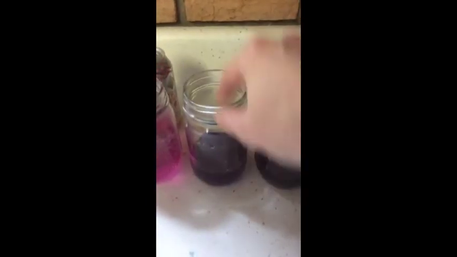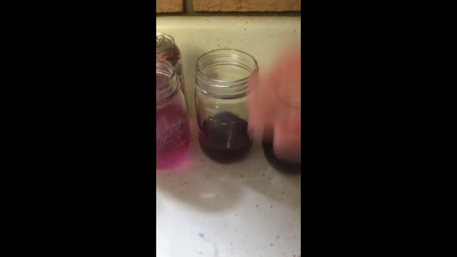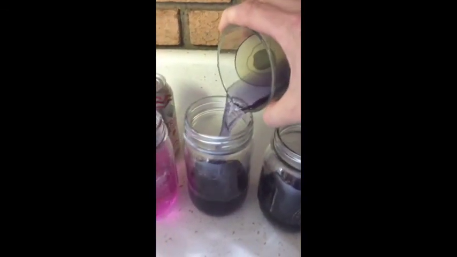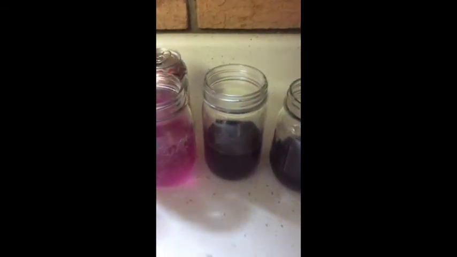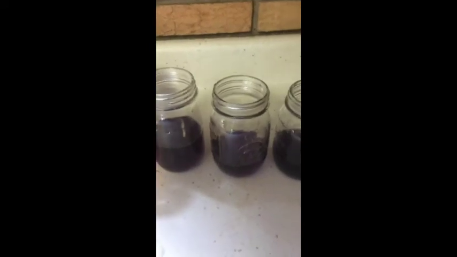So then we're going to keep this as our neutral color. So that's our purple is our general neutral color. Add some water to that just so you can see it a little bit better. That helped. Okay. So we have 2 more containers. What else can we test?